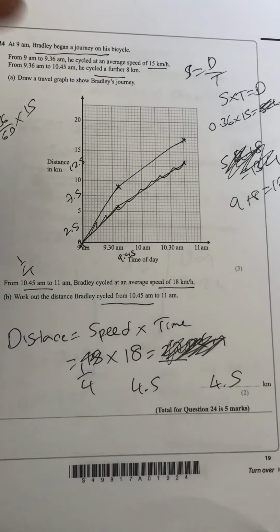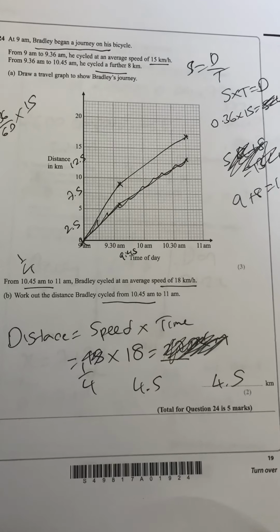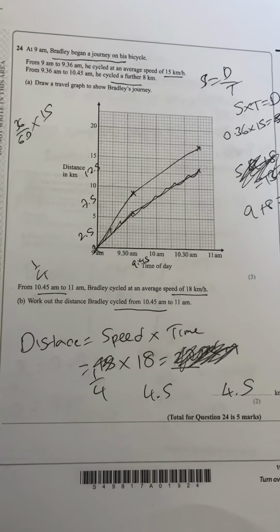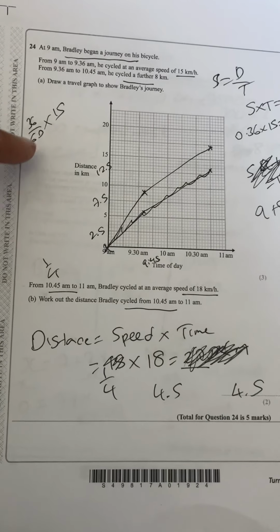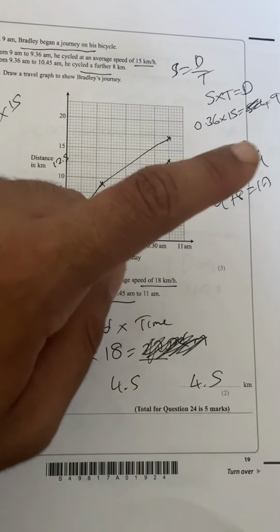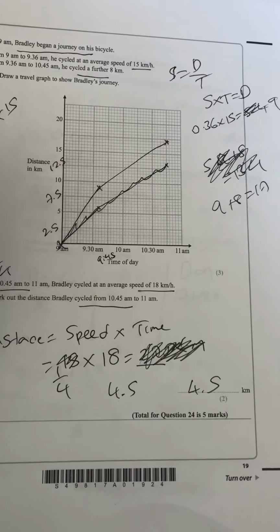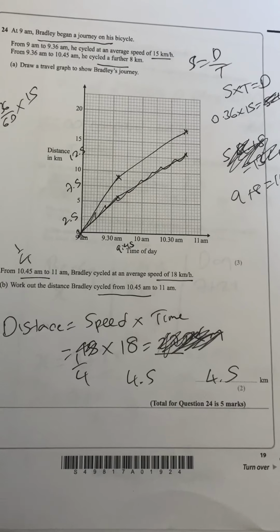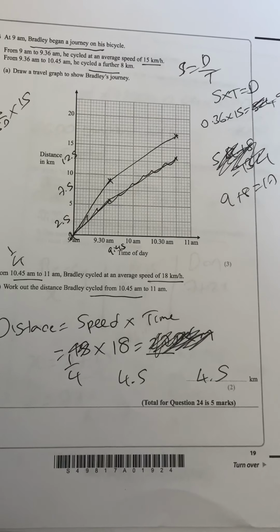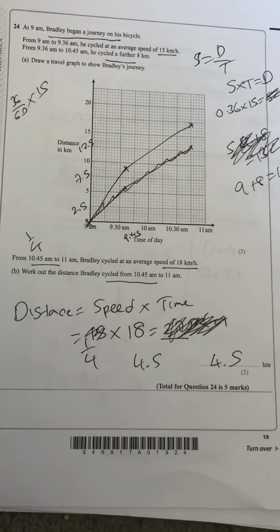Well, first of all, speed is distance over time. So to work out distance is speed times time. We're looking here at kilometers per hour. So we know that 9 a.m. to 9:36 is going to be 36 minutes. So 36 minutes out of 60 minutes, because there's 60 minutes in an hour, times 15, I get 9. So from here to 9:36, I put a cross, and then from 9:36 to 10:45, it's 9 plus 8 kilometers, so it's going to be 17 kilometers. So from here to here, I will be adding an extra 8 kilometers to my answer.